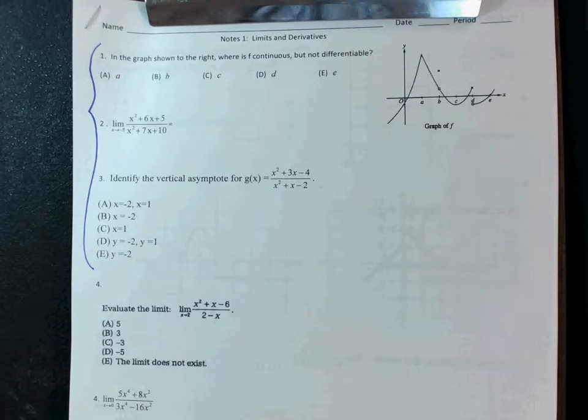Okay, ready? Do 1, 2, 3. You can do it. 1, 2, and 3. What does the cusp mean, that it's not?